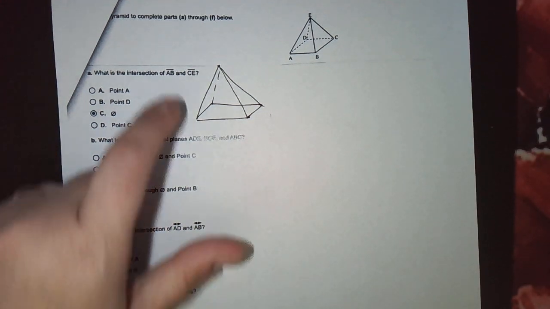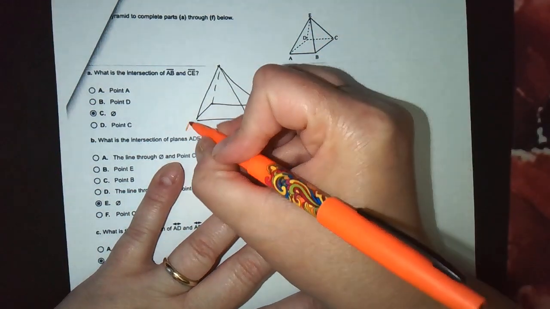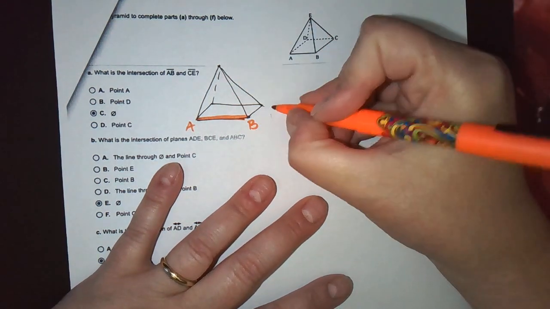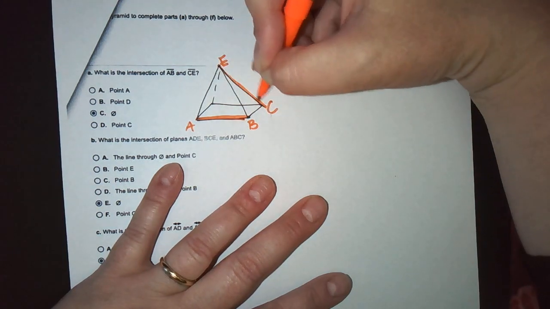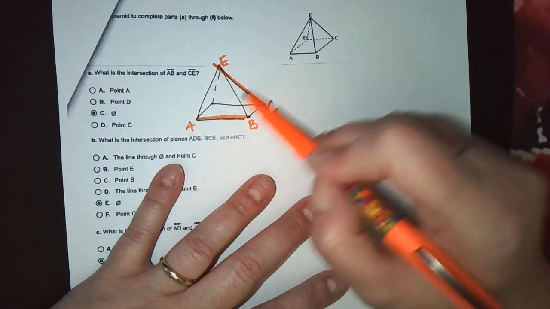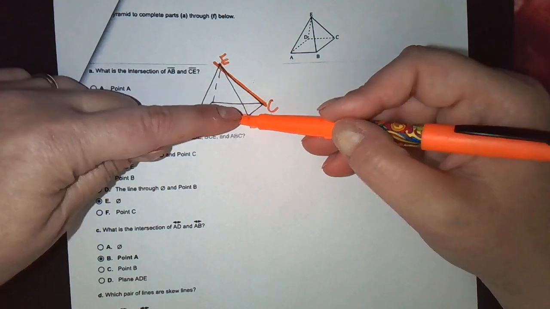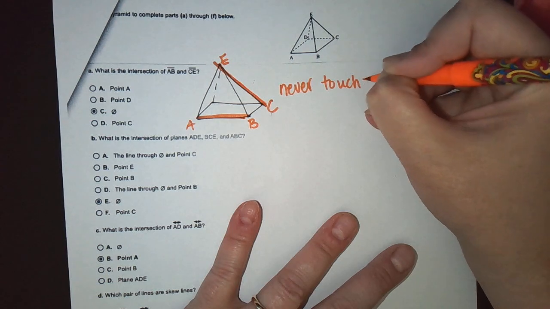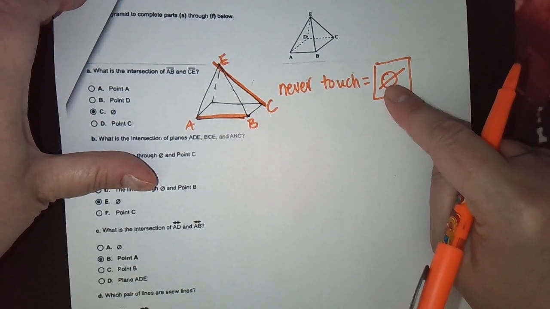Alright, and it's asking, what's the intersection of AB and CE? Okay, AB, that's here to here. And where's CE? CE is this back right point all the way to the top. So it's asking, where do those two touch? And those two don't even touch each other. We have a front edge and a back side edge. Those are never going to touch each other. So the intersection is no solution, or 0 with a cross through it.